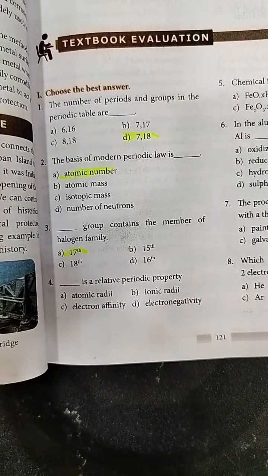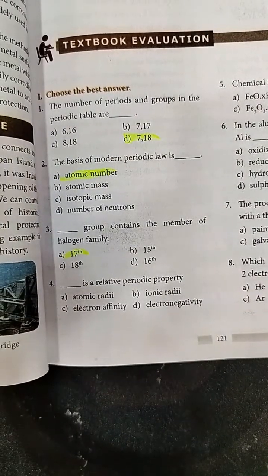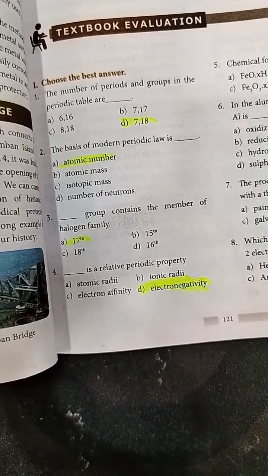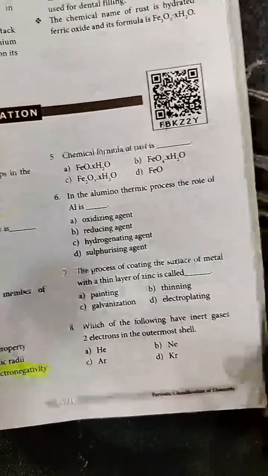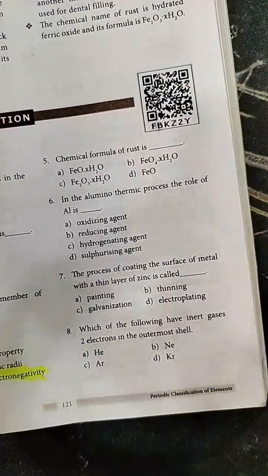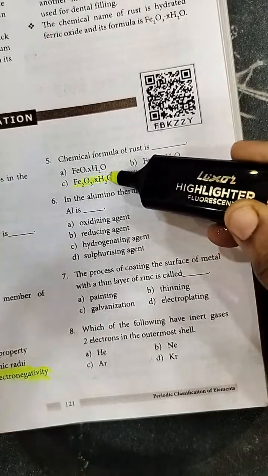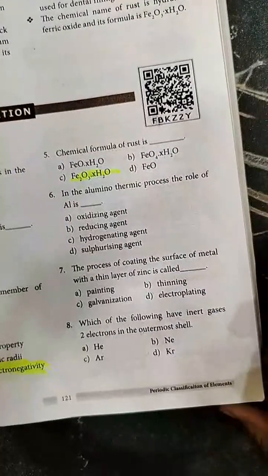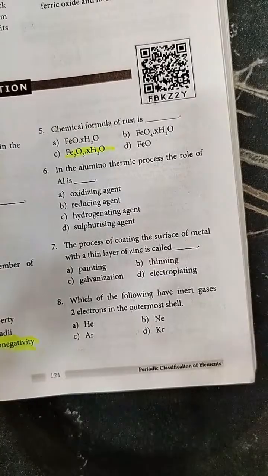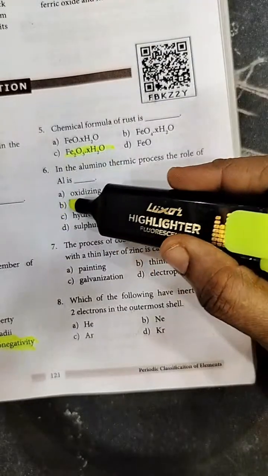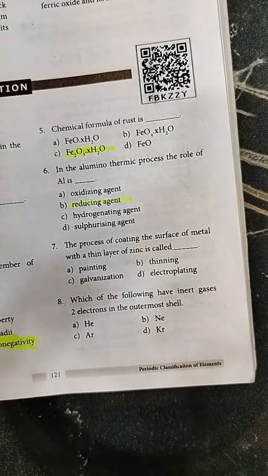Dash is a relative periodic property. Option D, electronegativity. Fifth question, chemical formula of rust is option C, Fe2O3 dot XH2O. Sixth question. In the aluminothermic process, the role of Al is option B, reducing agent.